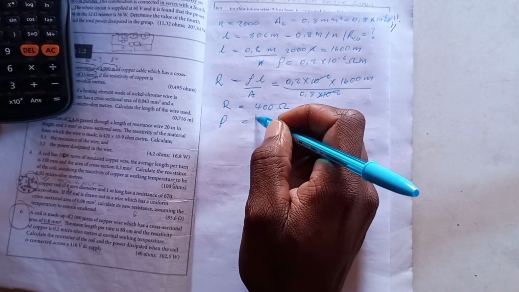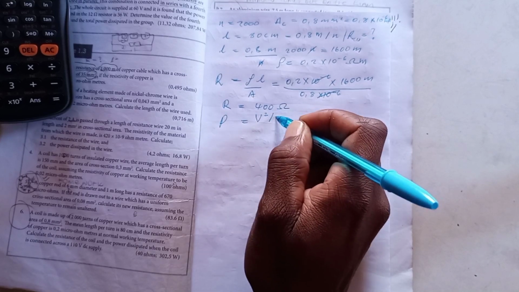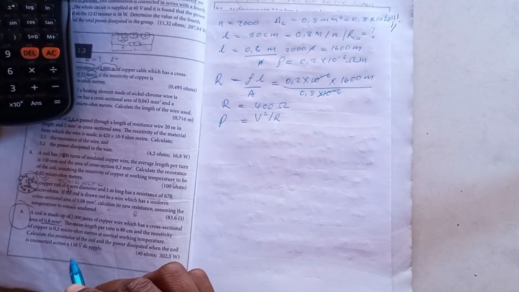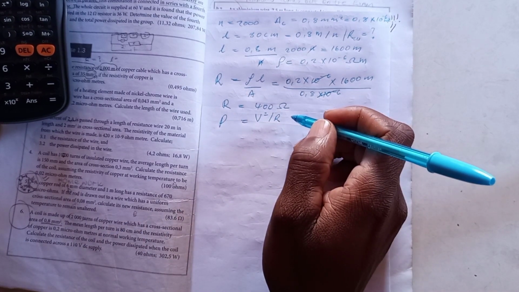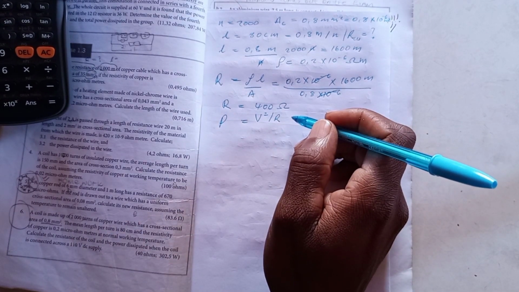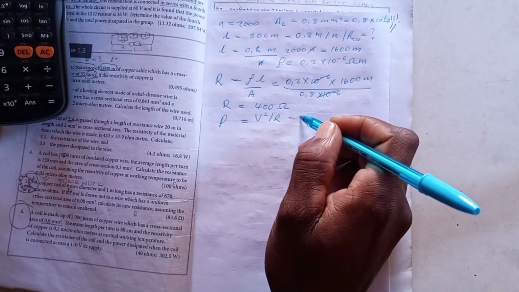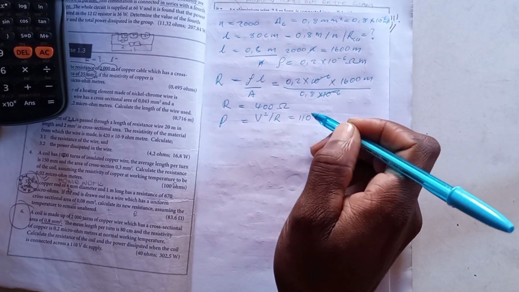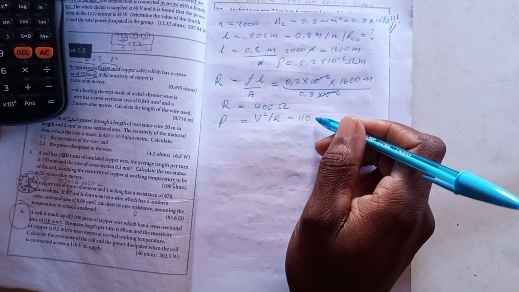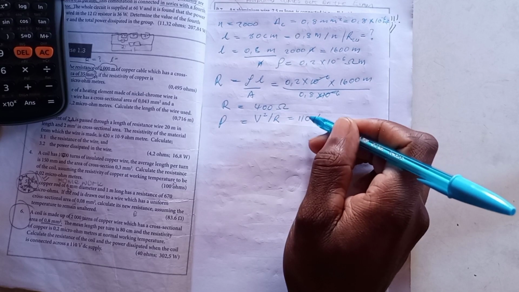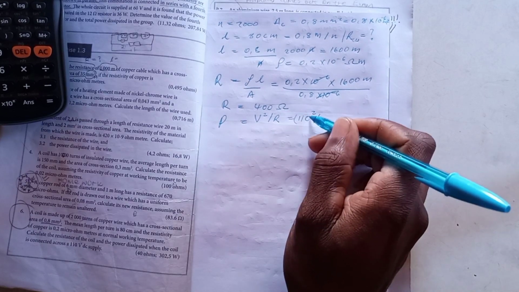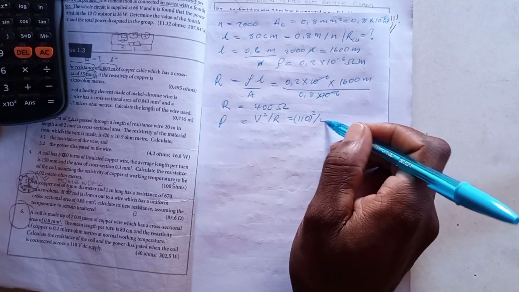So power here will be calculated by V squared divided by R, because we are given the voltage. So the voltage is 110, all squared, sorry, divided by 400.